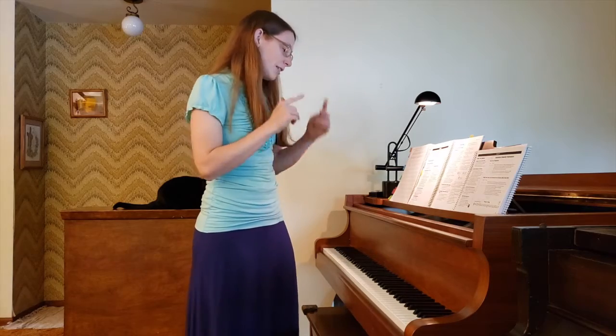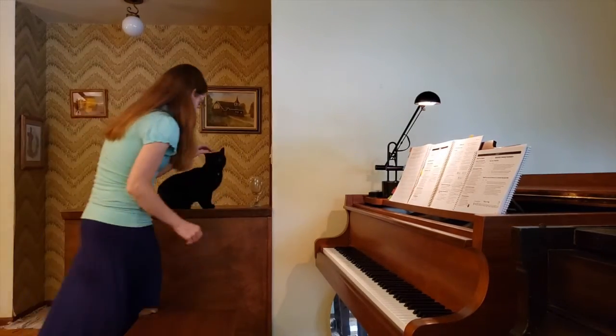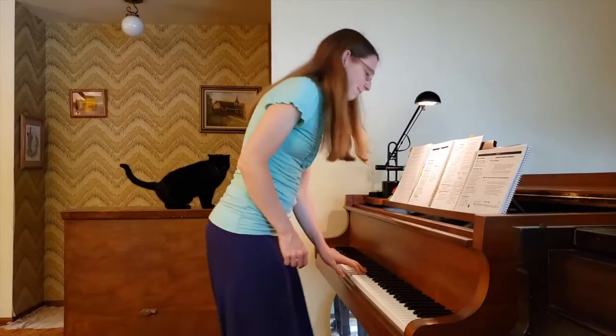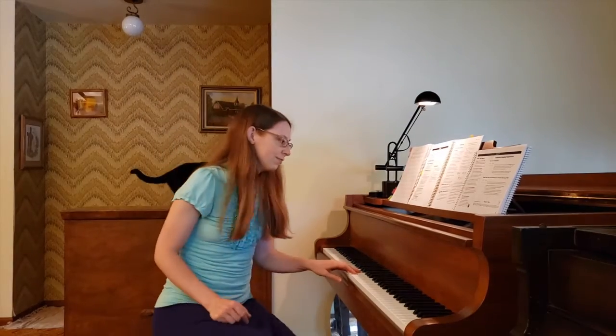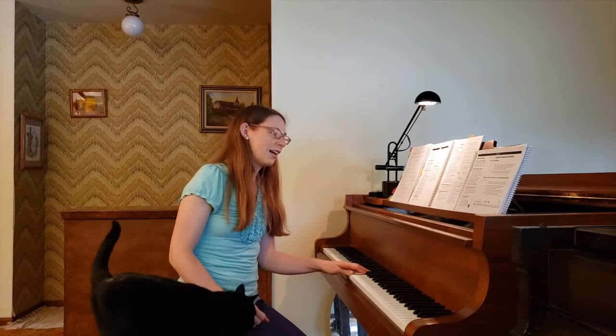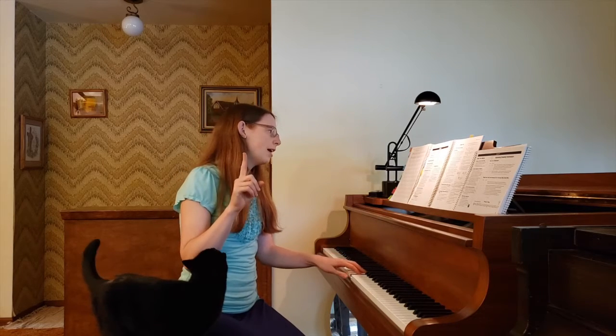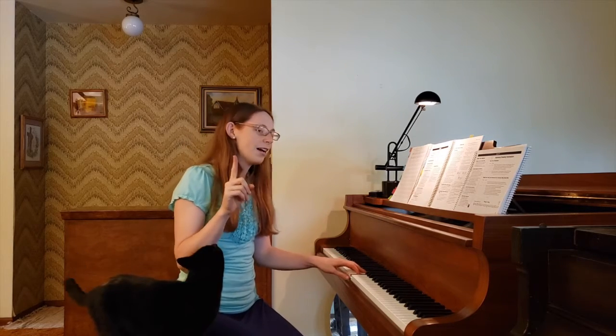And I'm going to play our chord changes while we sing this again. Go ahead and hold up one finger for tonic, five fingers for dominant. Bum, bum, bum, sing with me.